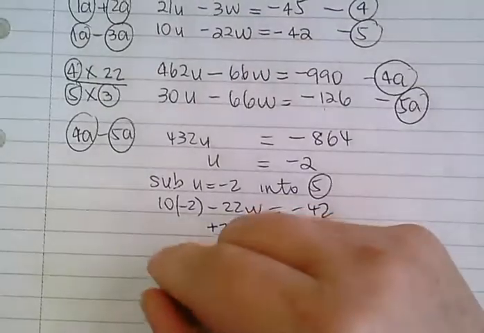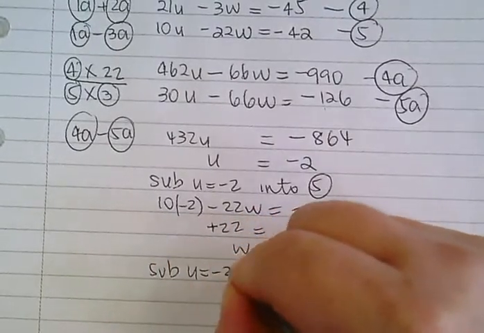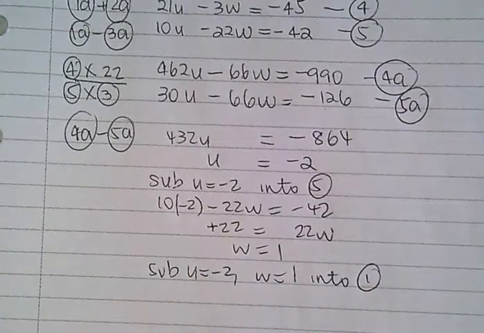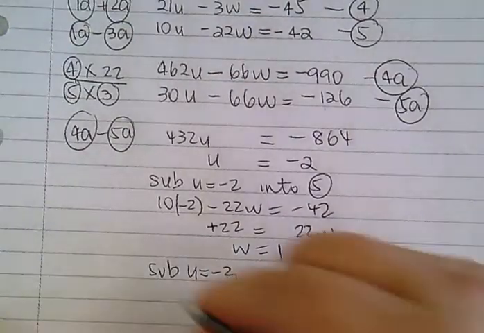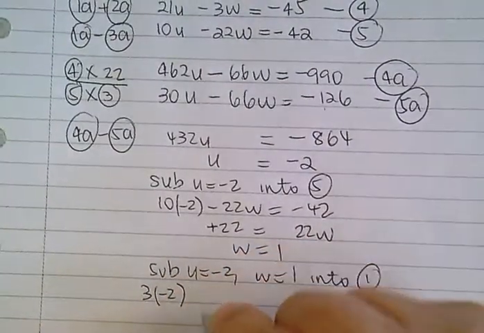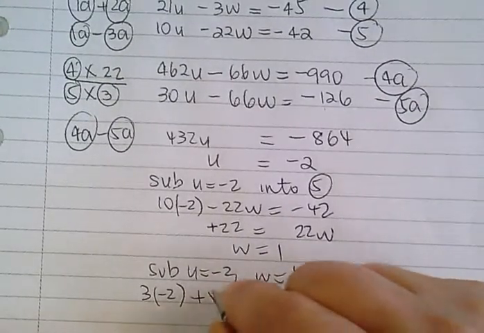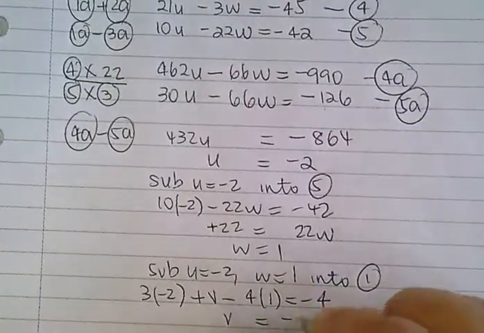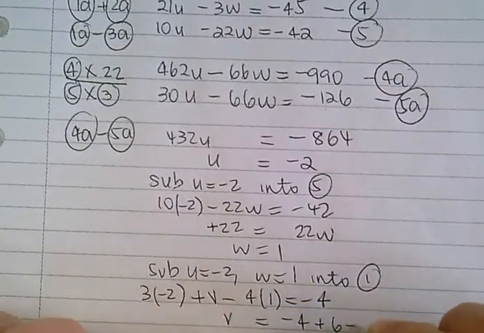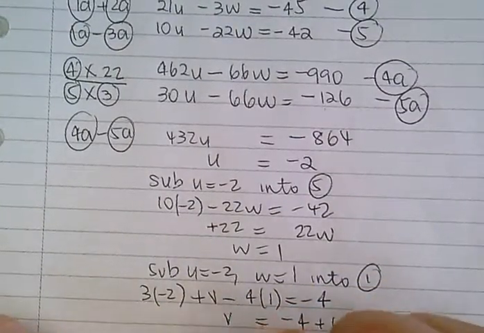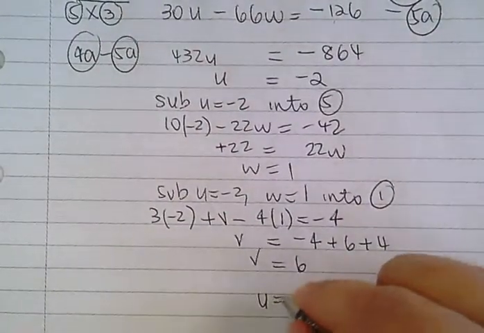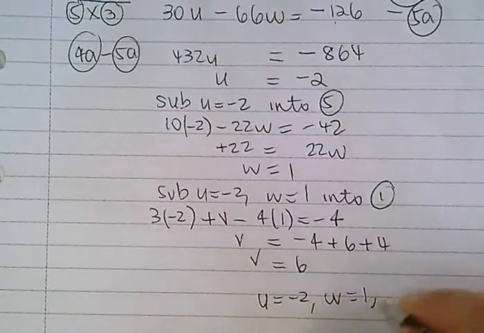And now you just sub U is negative 2, W is 1 into equation 1 will do. And you get 3 times negative 2 plus V minus 4 times 1 is negative 4. And you'll get V is negative 4 plus 6 plus 4, which is 6. And you're done. And so U is negative 2, W is 1, V is 6.